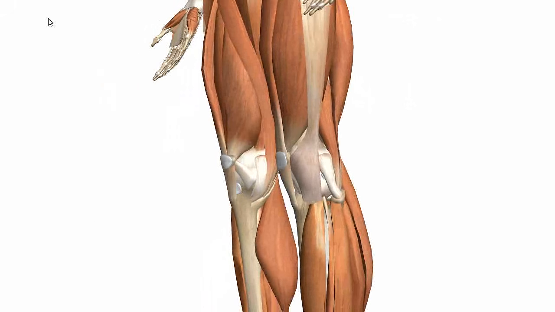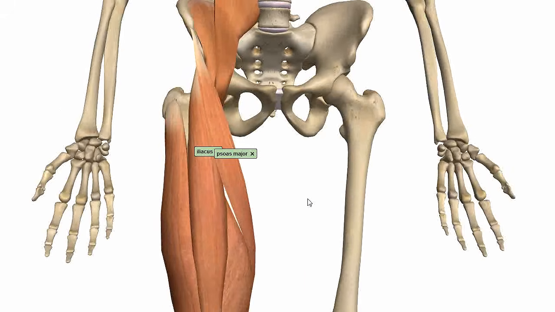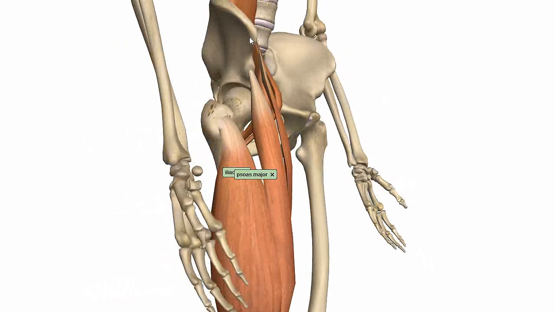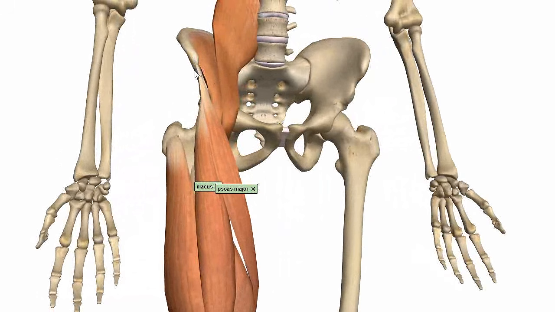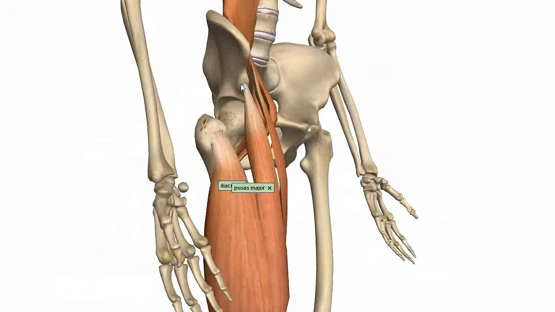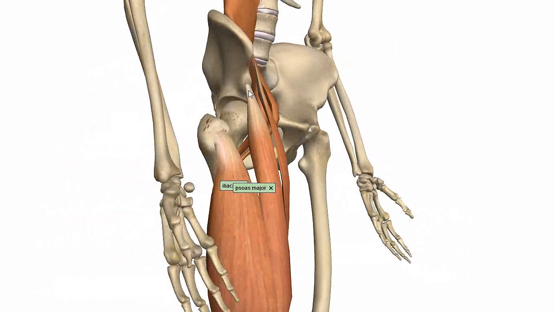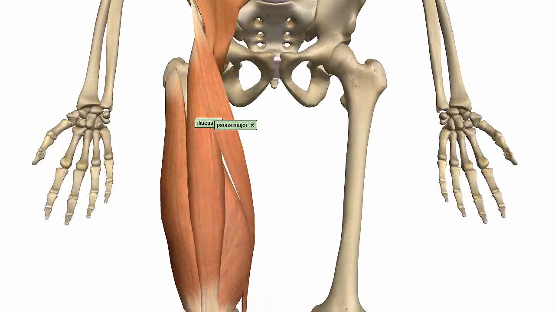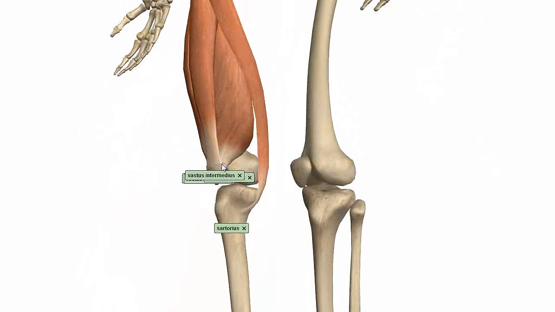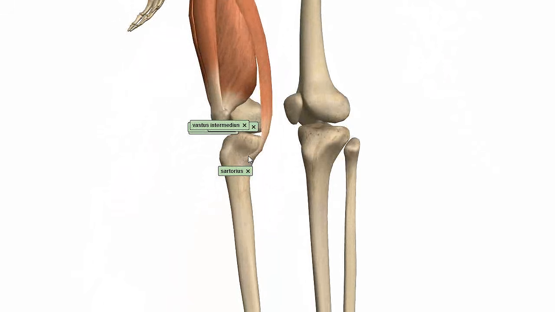I'll just take a look at it more isolated. You can see we've got the anterior superior iliac spine here where the Sartorius muscle originates, and just below you've got the anterior inferior iliac spine where the rectus femoris muscle originates. This Sartorius winds round obliquely, descending along the thigh to insert on the medial surface of the proximal tibia.